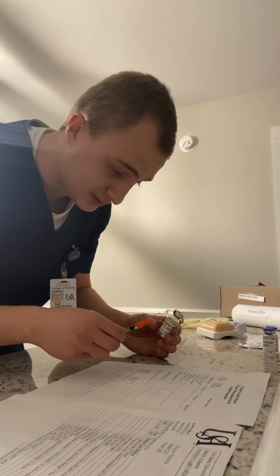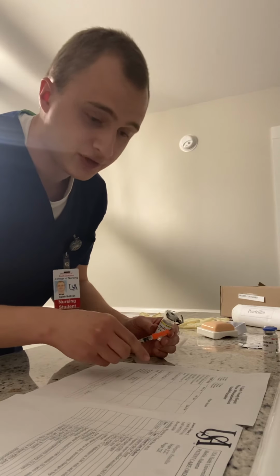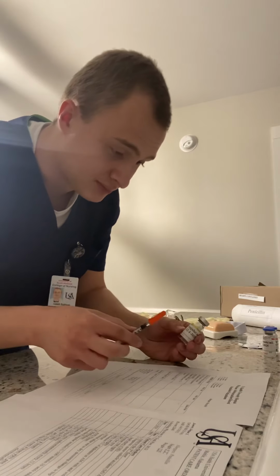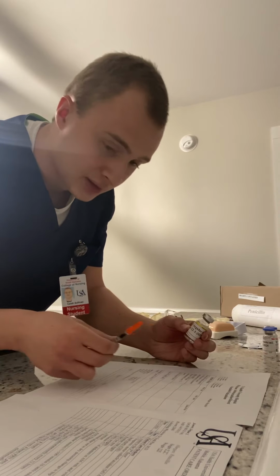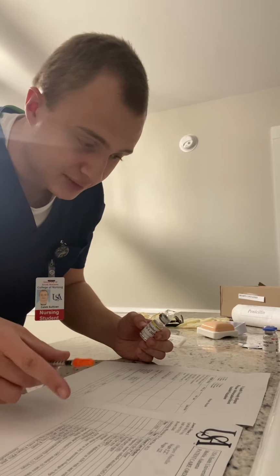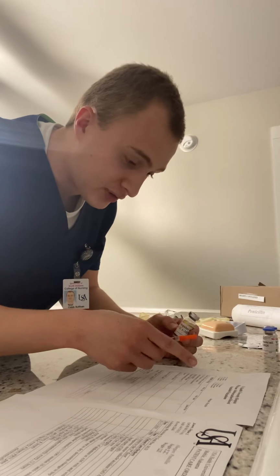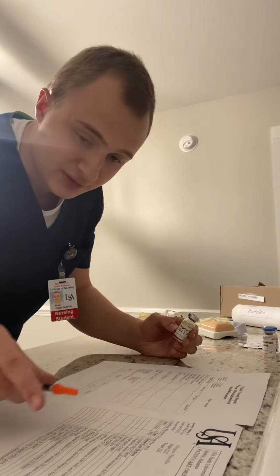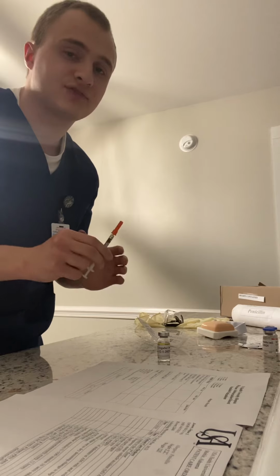Once again, checking my patient, Jaguar J. Jones, medical record number 4176352, making sure I have the right medication, Novolin R, 100 unit per milliliter insulin, or regular insulin, the right dose, 10 units, right route, subcutaneous, and right time, 30 minutes before meals, and I can see it's 30 minutes before, and he has not had the medication in the last few hours.